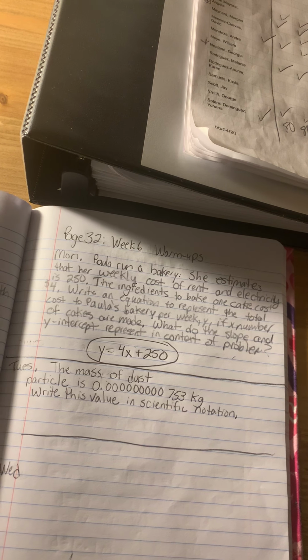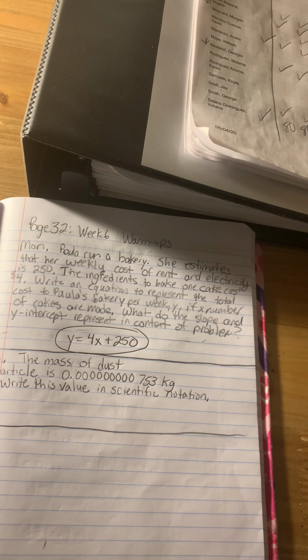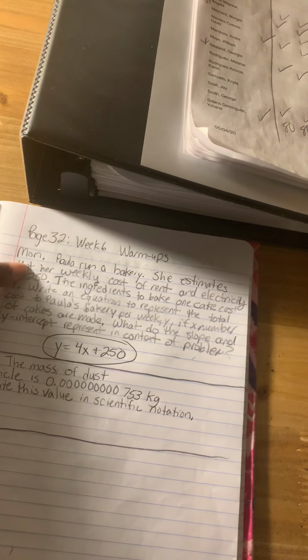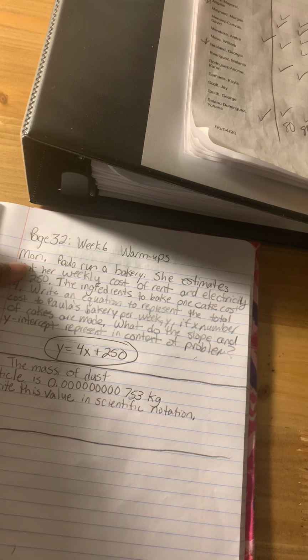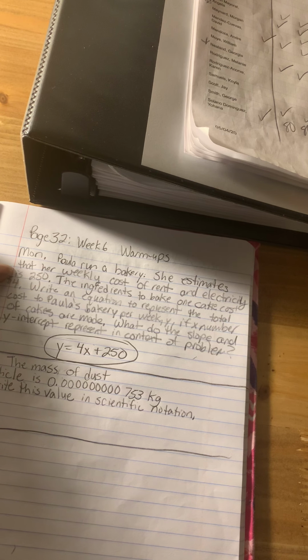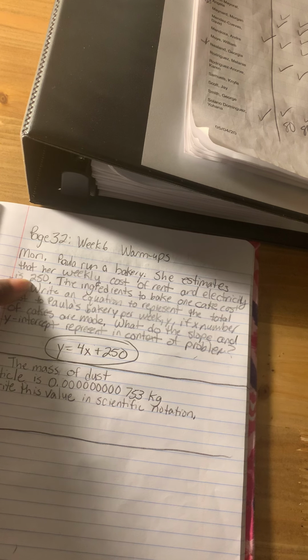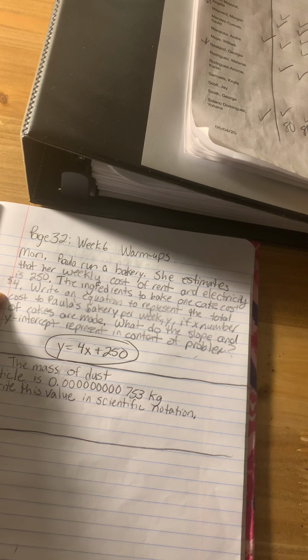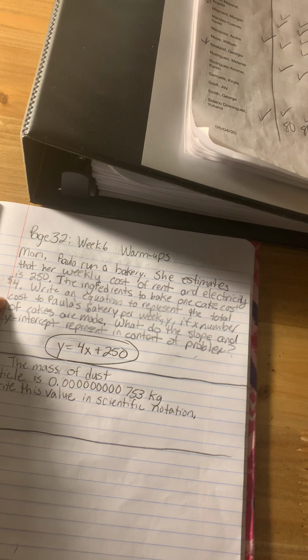All right, y'all. I'm gonna do the warm up for today. As you can see on yesterday's warm up, Monday, it says Paula runs a bakery. She estimates that her weekly cost of rent and electricity is $250. The ingredients to bake one cake cost $4. Write an equation to represent the total cost of Paula's bakery per week.